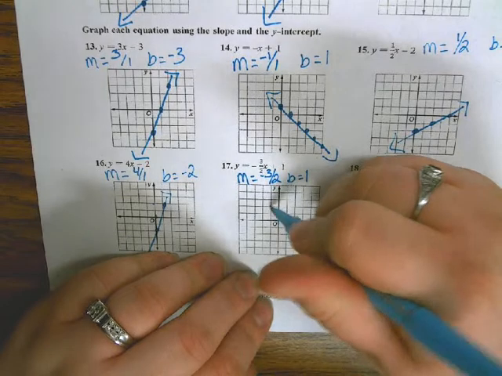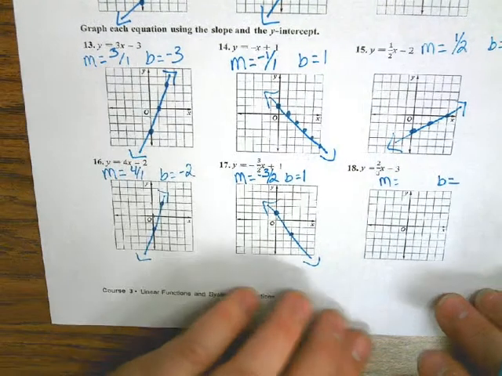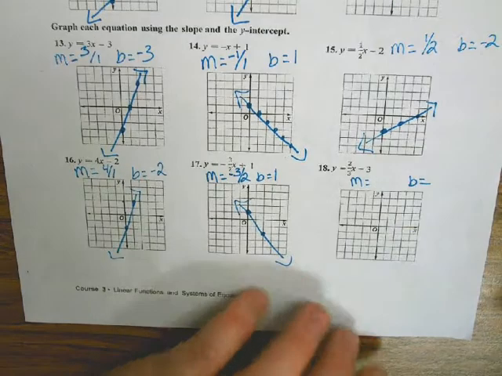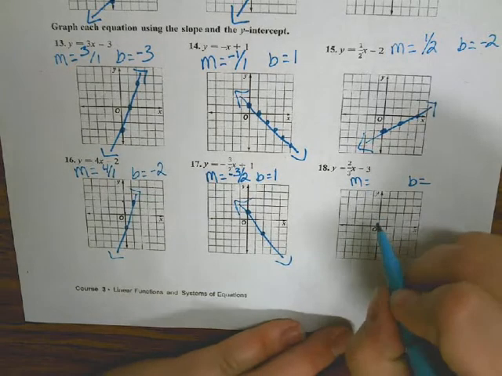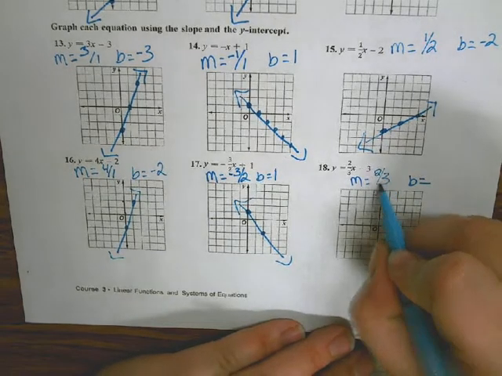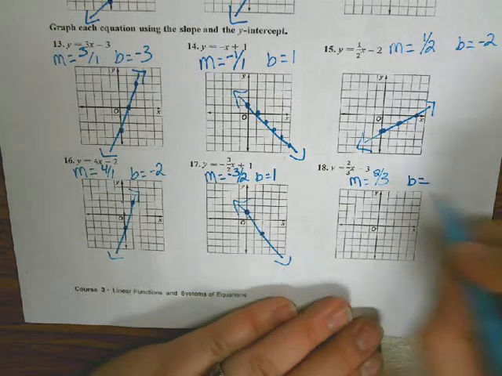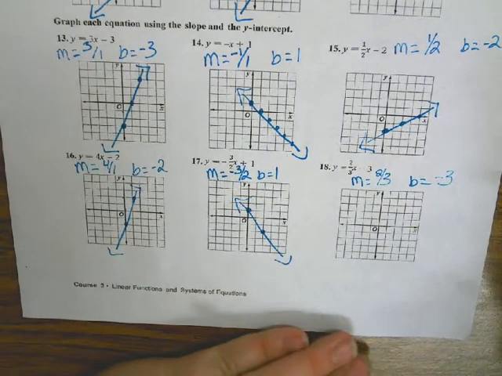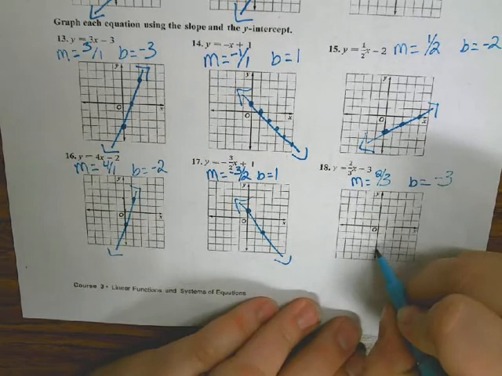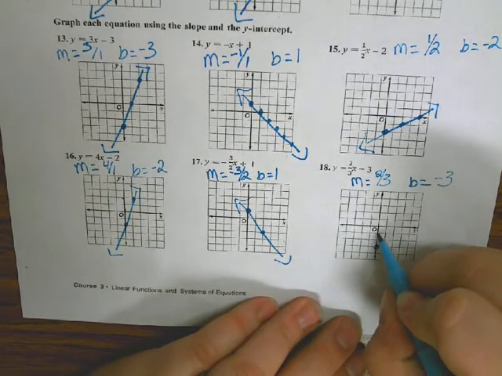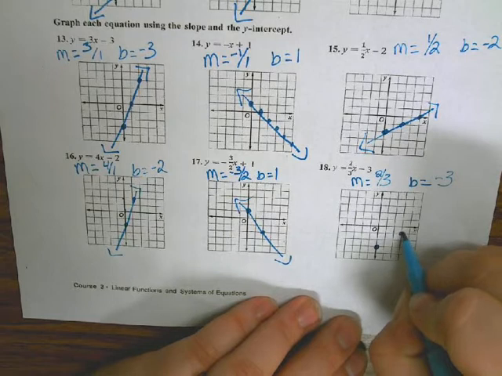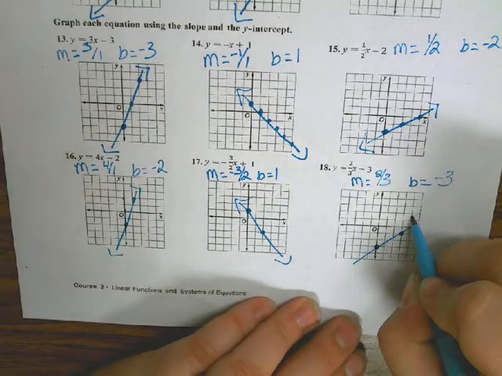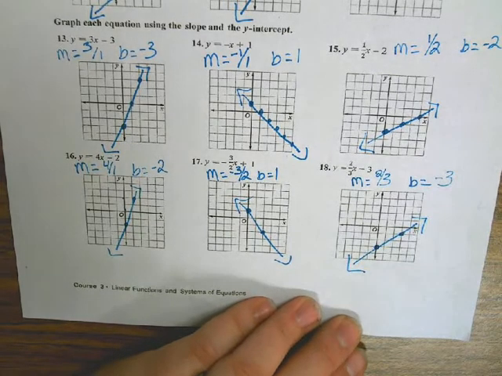Number 18. M is equal to what? 2 over 3. B is equal to? Negative 3. So where do I start? Go down 3. Then what? Up 2 over 3. So there is my line. Okay? Either flip it over or turn to your notes. We got a couple extra things to add into your notes today.